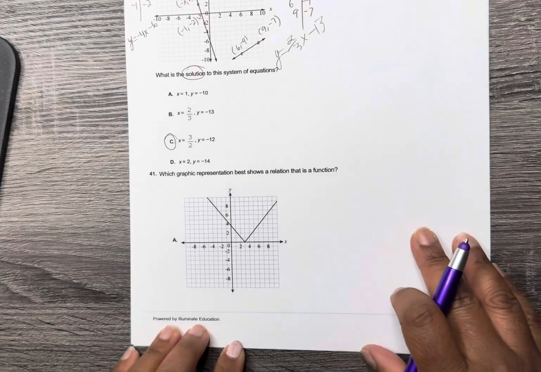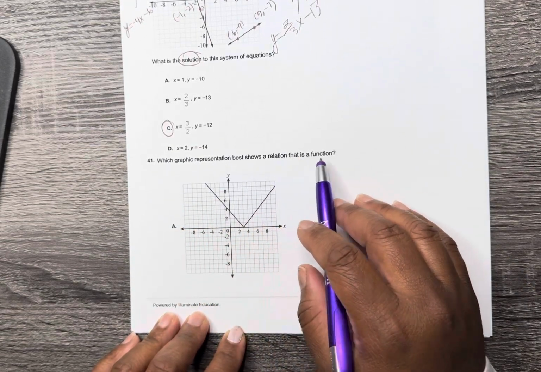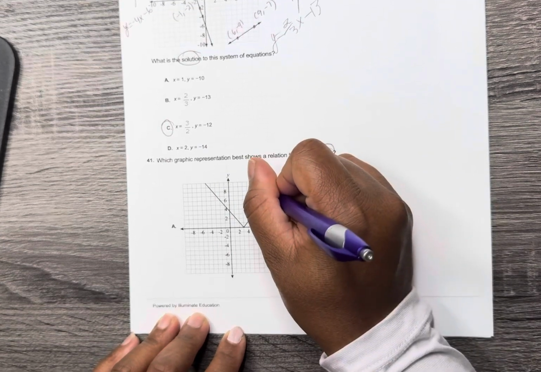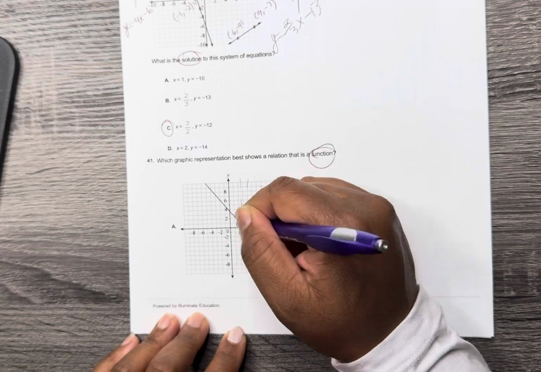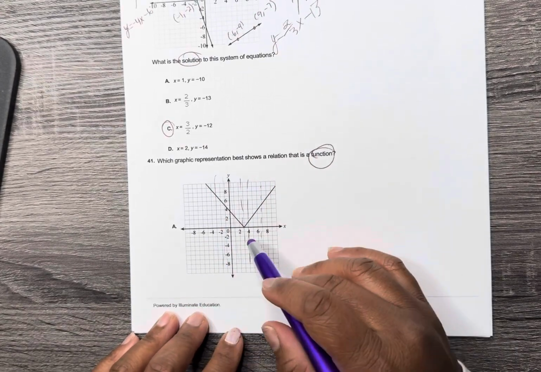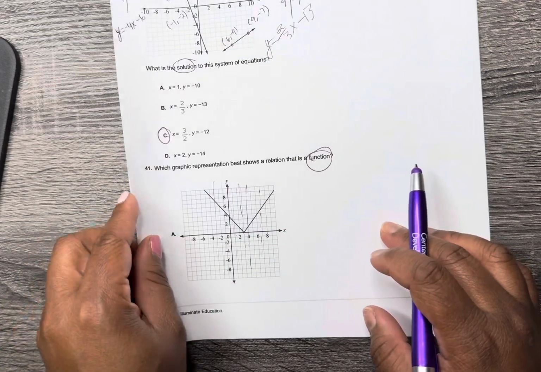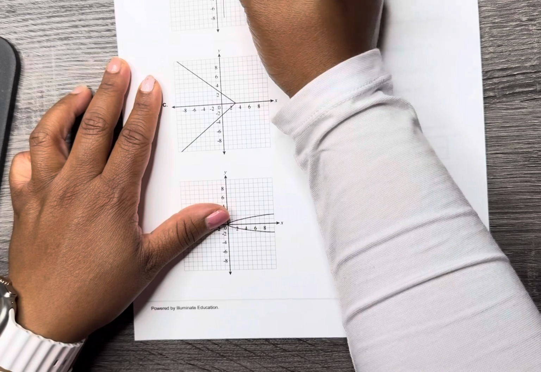All right. For 41, it says, which graphic representation best shows a relation that is a function? So that means that it has to pass the vertical line test, basically. It doesn't cross more than once. This looks like a function right here in part A, actually. We know that B is not a function.